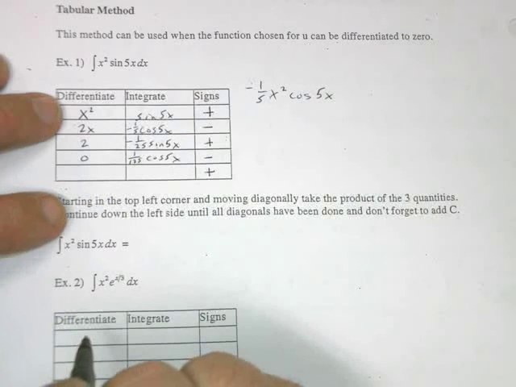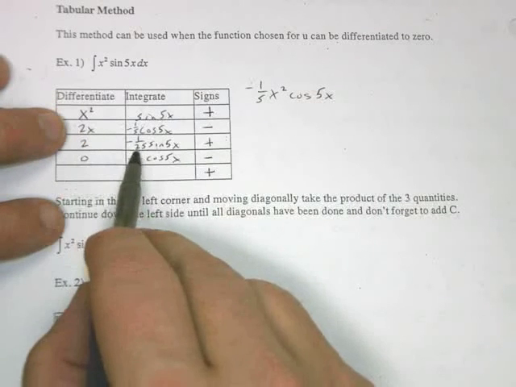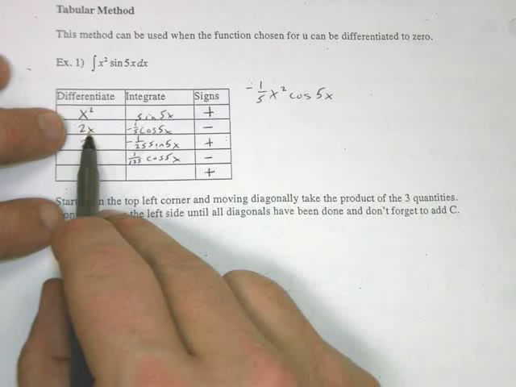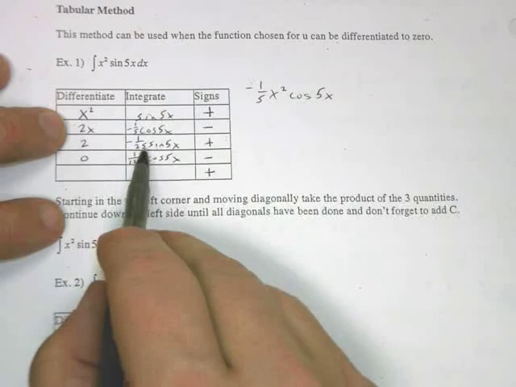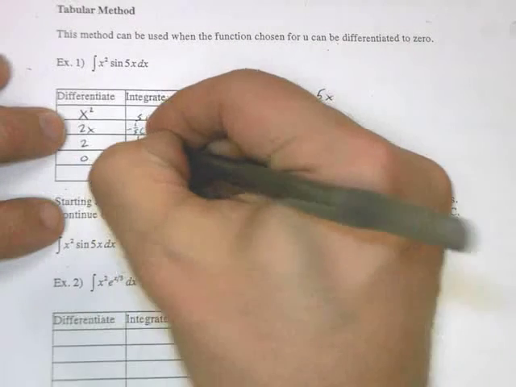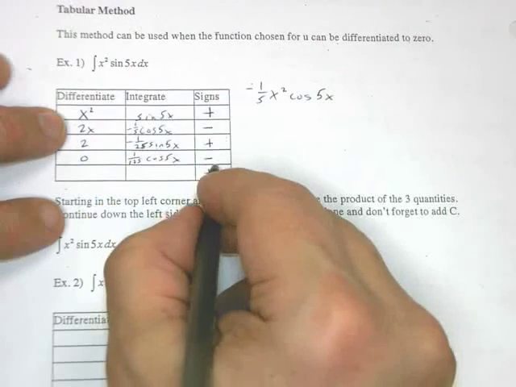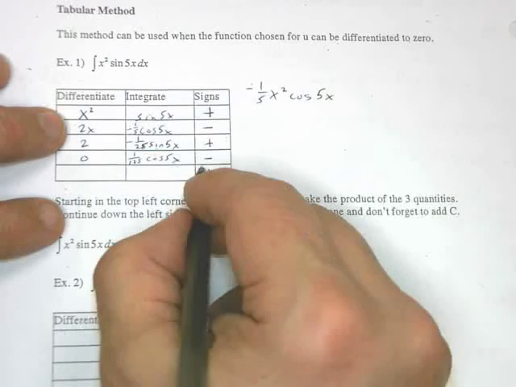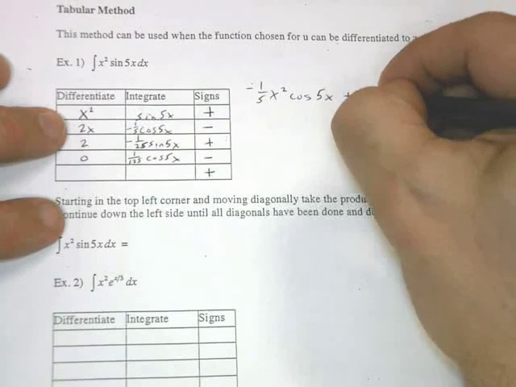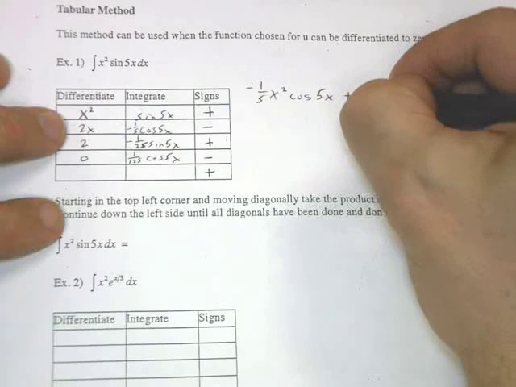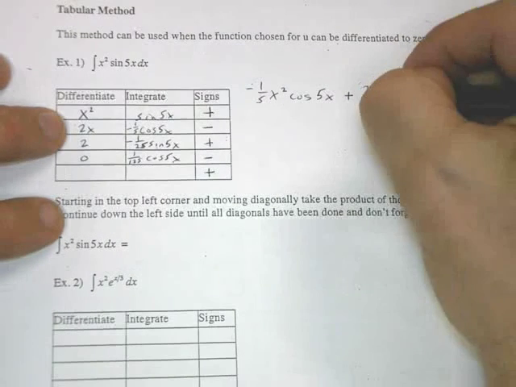Okay? I'm going to continue down the diagonal again. So I have 2x here, I have a negative 1/25, sorry, that's 25, not a 2. That's going to be negative 2/25 x. But then that negative sign gets multiplied by a negative 1, so it basically makes that a positive. So I have positive 2/25 x sine 5x is my next term. Oh, and I have an x. Forgot that.